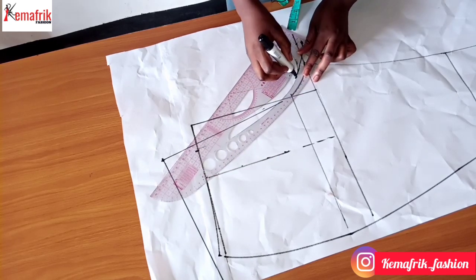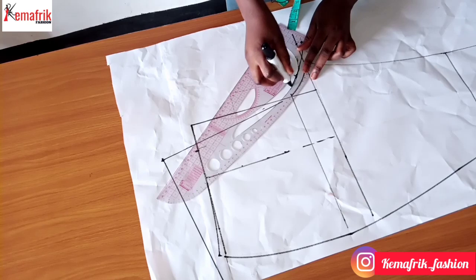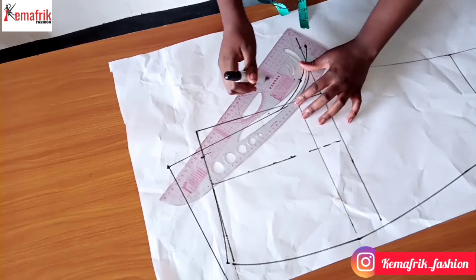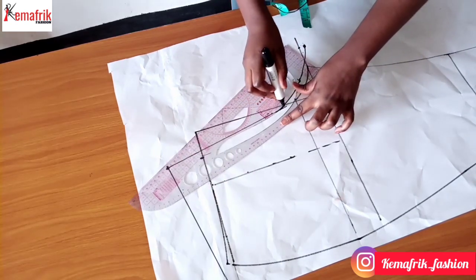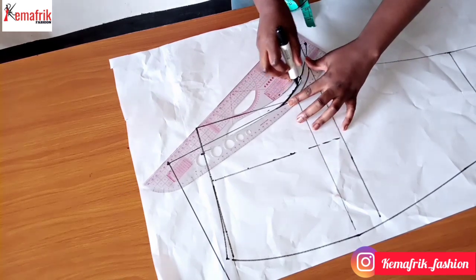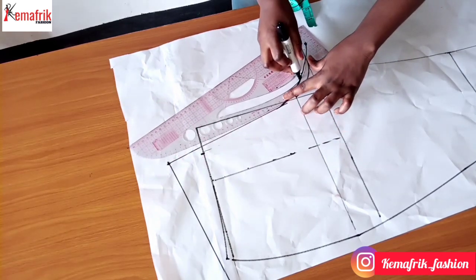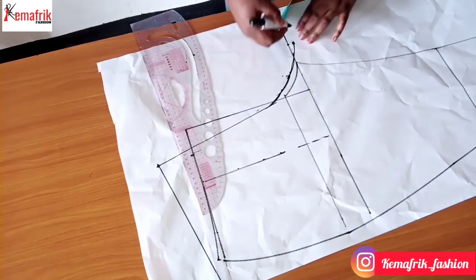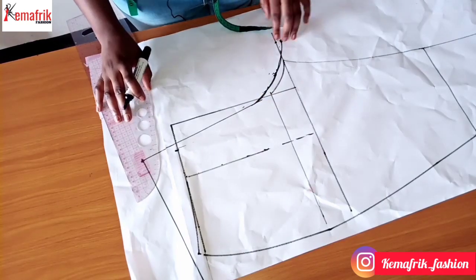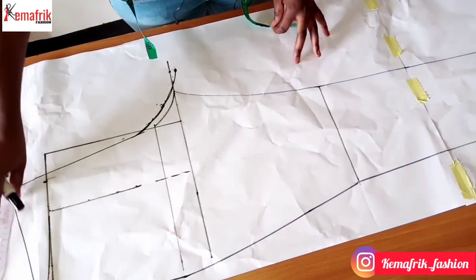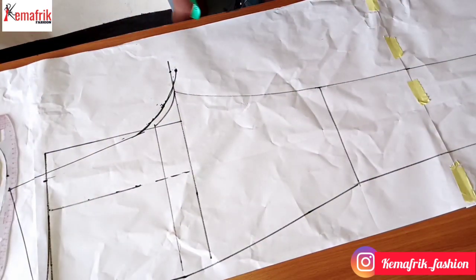Okay, follow me. So we have this. Mine is not that smooth, but I'll just try and work on it. You're not supposed to have anything sharp. Nothing should be sharp. Please make sure yours is smoother than this. Mine is a little bit rough, but I know you understand what I'm trying to do, right? So we have this curve here. If you notice, the back part of most pants is usually wider than the front.